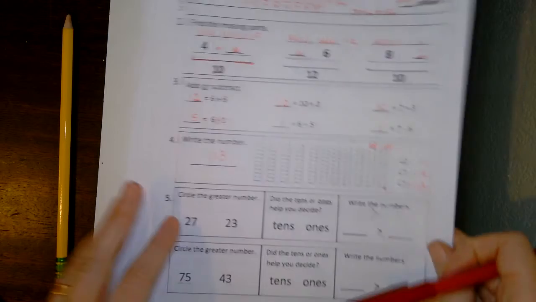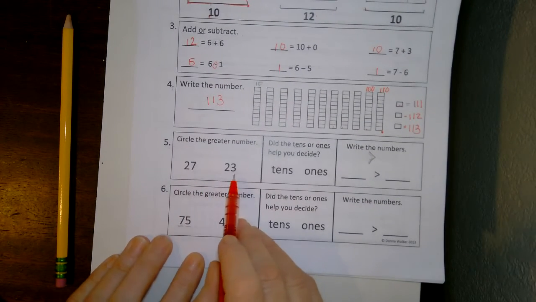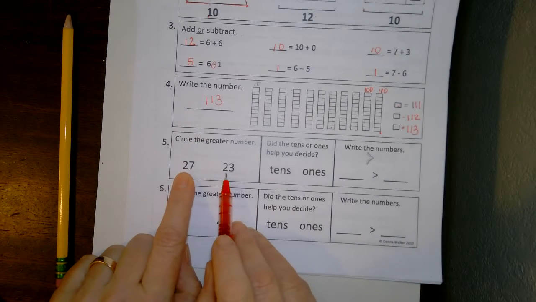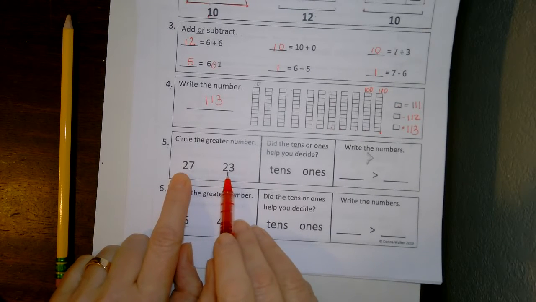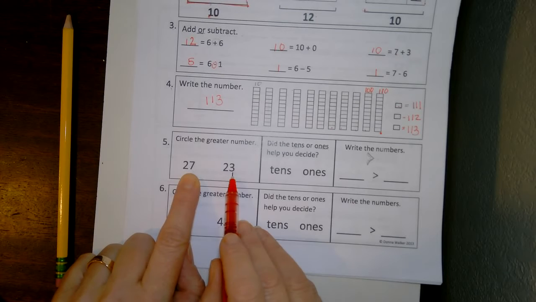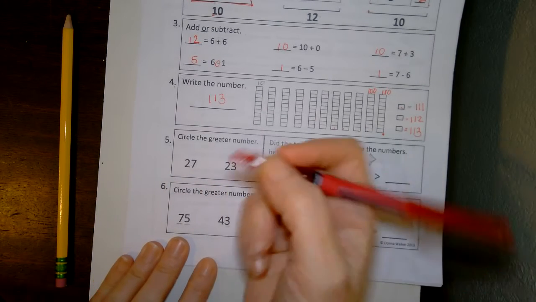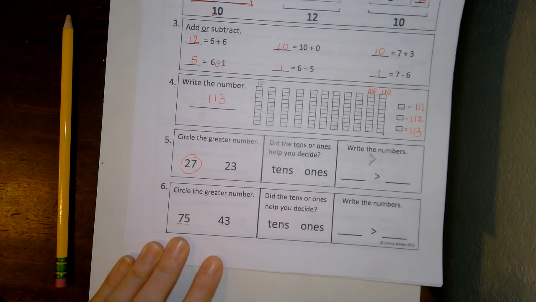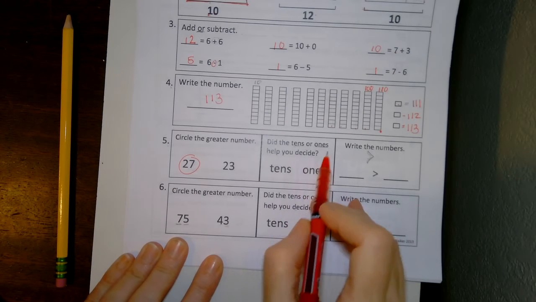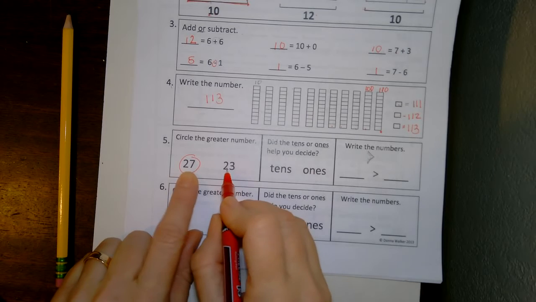Okay. Let's circle the greater number. I've got 27 and I've got 23. They both say 20. So it's hard to tell if I'm looking at my tens, right? Since my tens are the same, they're both in the 20s. Then I look at my 7 or my 3. I look at my ones. Which is greater, 7 or 3? 27 or 23? Well, I would rather have $27. So 27 is greater. Did the tens or the ones help you decide? Well, our tens here is 20, 20.